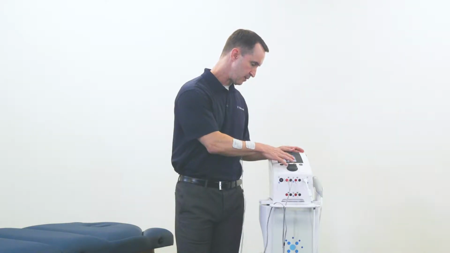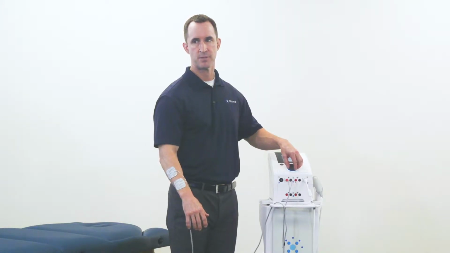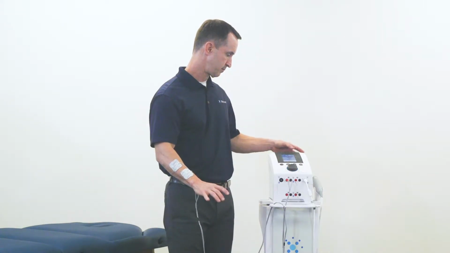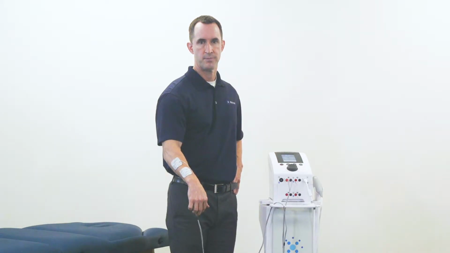So if I highlight my amplitude and increase my intensity, we'll take this up to maximum contraction and then start the treatment. Now we'll go into full contraction for 5 seconds, and then it'll rest in an off period for 5 seconds with a 2-second ramp time.